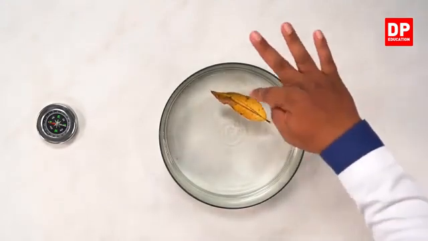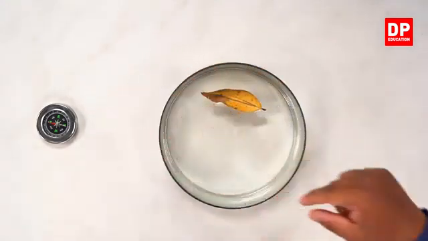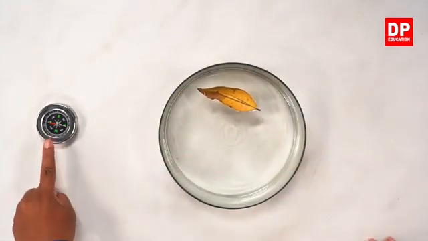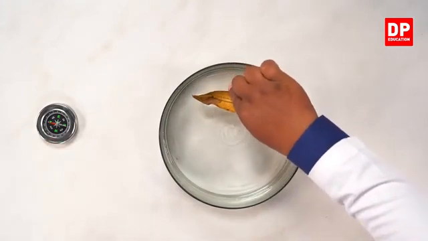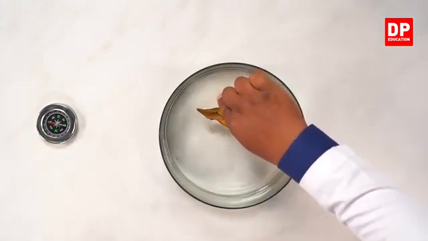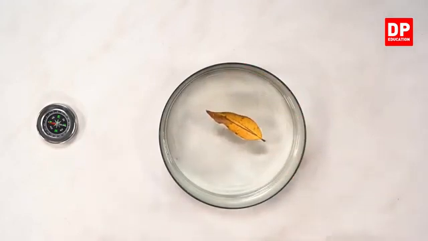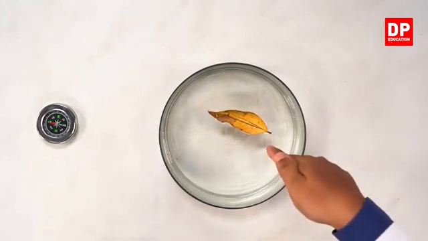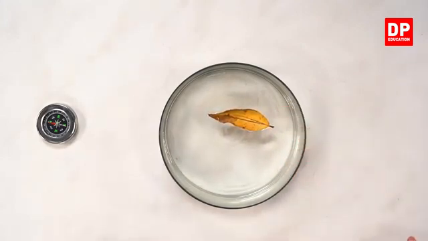Here you can see that this end is showing the north direction, same as the compass, and the other end is showing the south. I'm going to take it to the middle. As I told you in the earlier case also, we have to keep it in the middle, because if it goes towards the edge, the expected results would not be obtained.